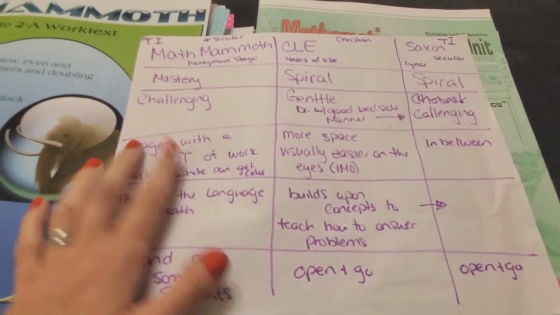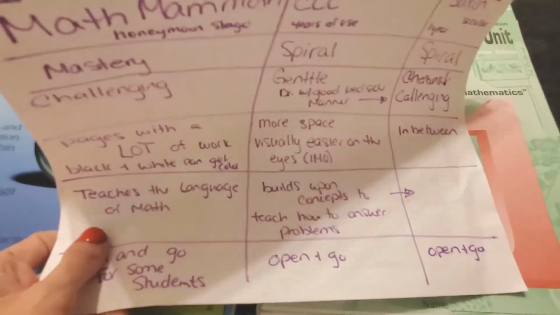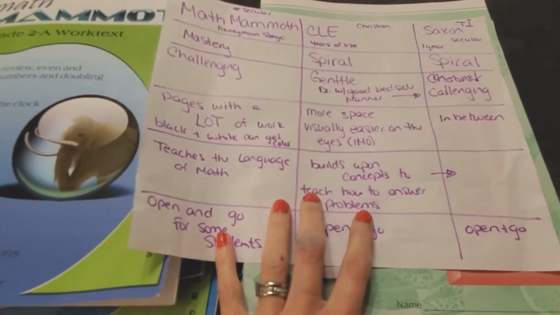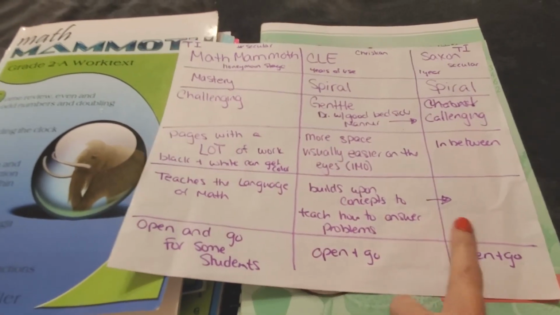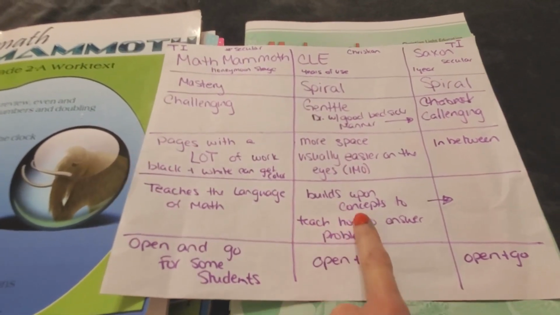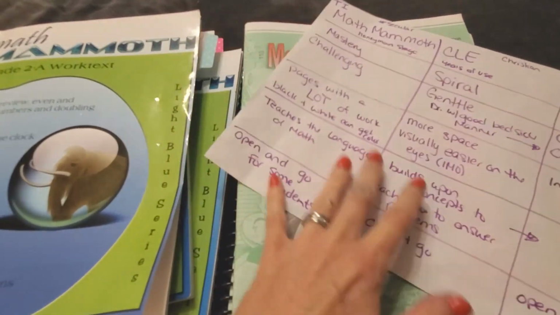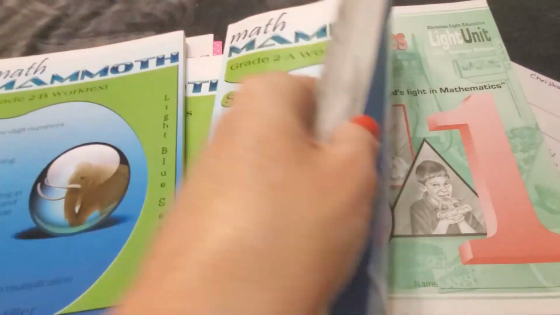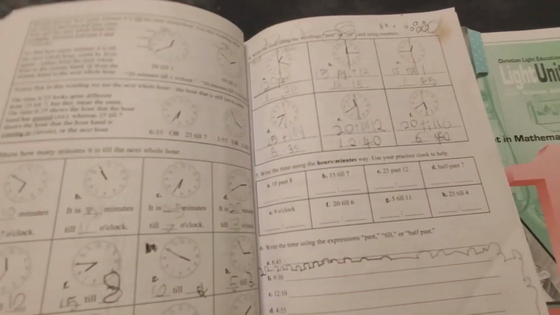Okay. So I mentioned a bit about Math Mammoth teaching the language of math. I'll show you inside here in just a second about that. And then CLE and Saxon are more traditional, and they just build concept upon concept upon concept and teach you how to answer the problems, how to find a solution, which is really the way I was taught, and the way my daughter has always done math. Let's see if I can find an example. Clocks, not so much.